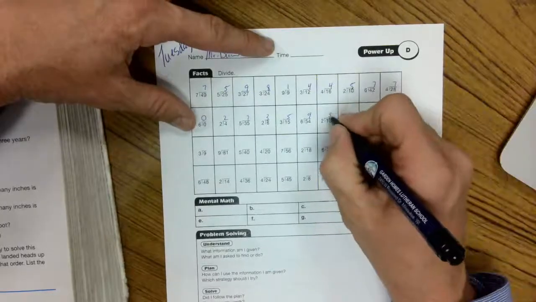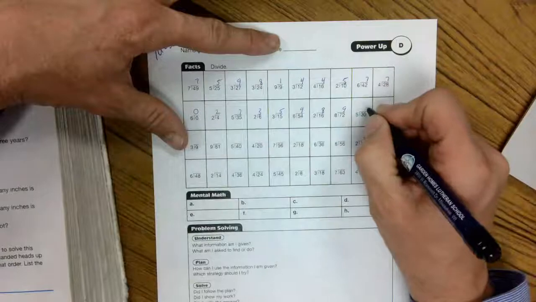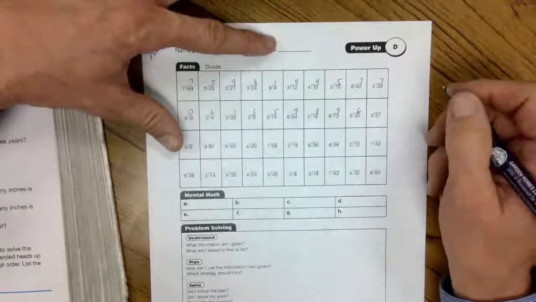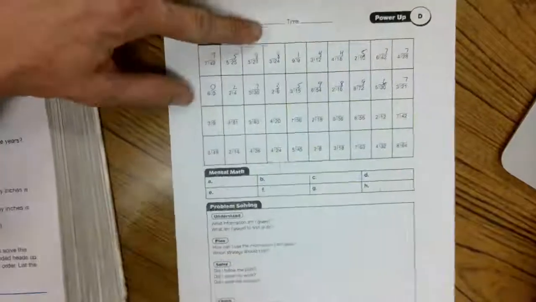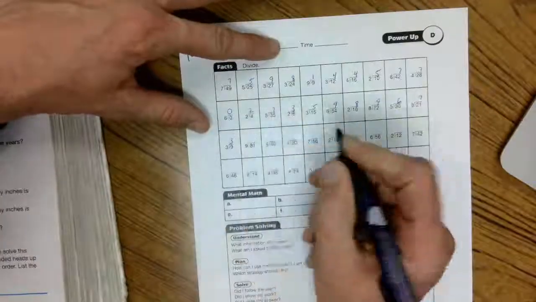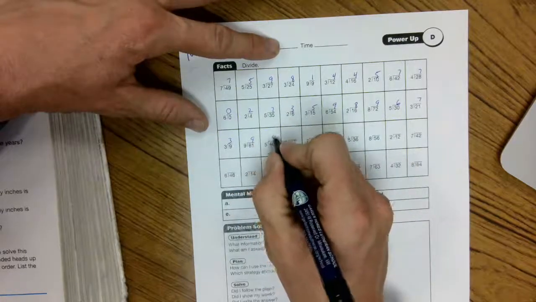16 divided by 2 is 8. 72 divided by 8 is 9. 30 divided by 5 is 6. And 21 divided by 3 is 7. Third column. 9 divided by 3 is 3. 81 divided by 9 is 9. 40 divided by 5 is 8.